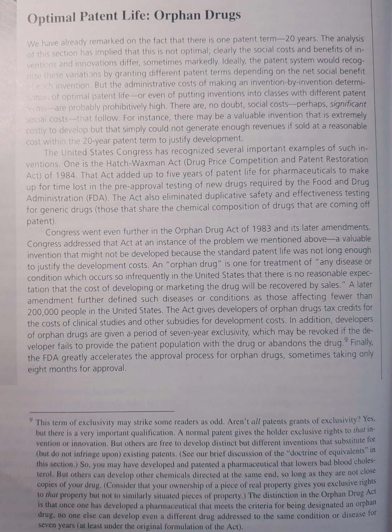Ideally, the patent system would recognize these variations by granting different patent terms depending on the net social benefit of each invention. But the administrative costs of making an invention-by-invention determination of optimal patent life, or even putting inventions into classes with different patent terms, are probably prohibitively high. There are no doubt social costs, perhaps significant social costs, that follow.